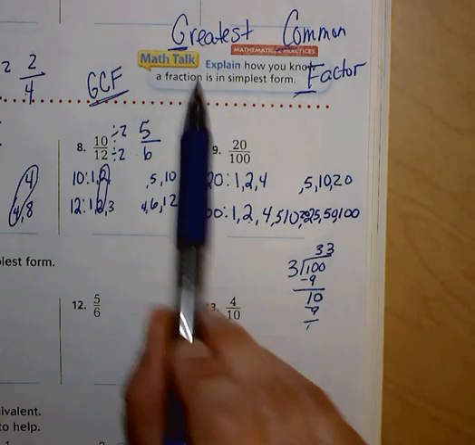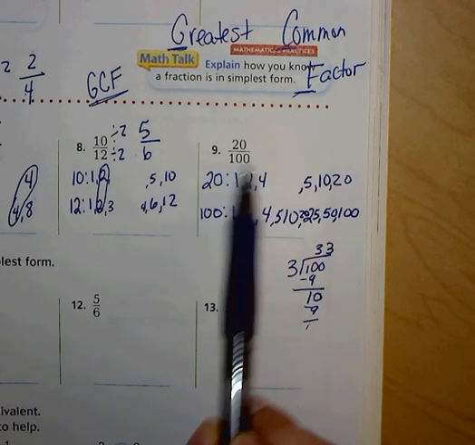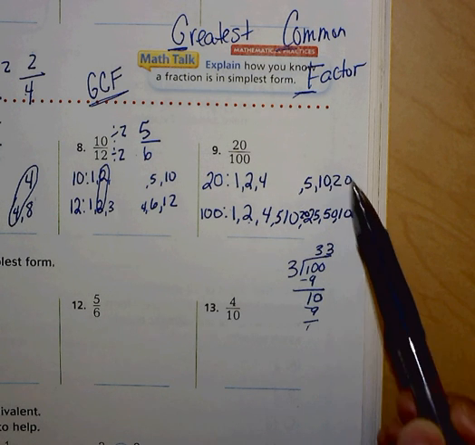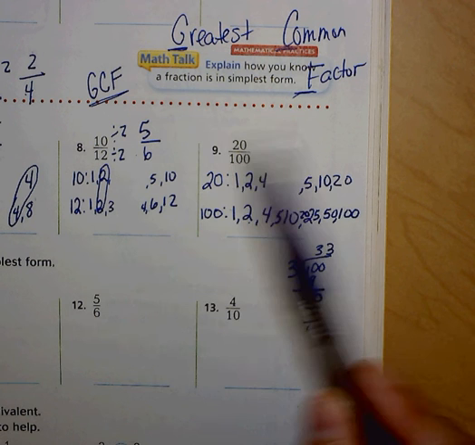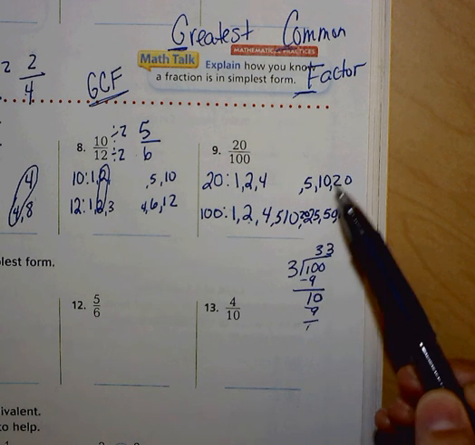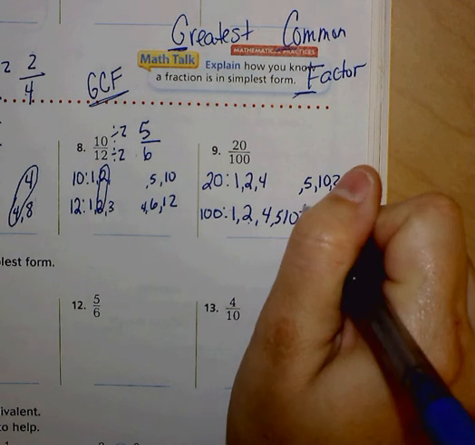Okay, so now I need to find my greatest common factor. I've listed all my factors. What's my greatest common factor? Which one do they have in common that's the greatest factor? 10. Not 10. There's 10, but there's one even greater than 10. 4. Not 4. 20.